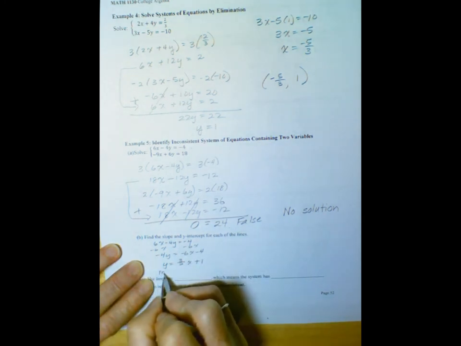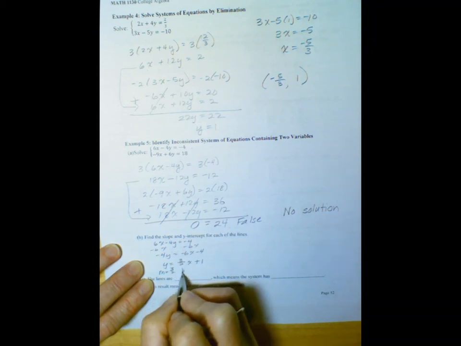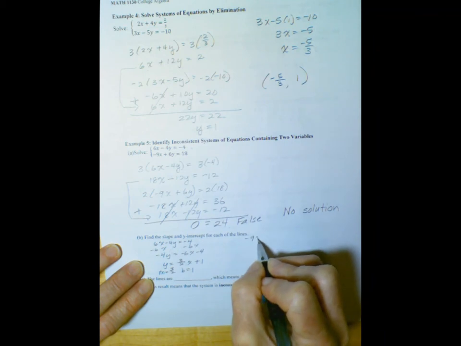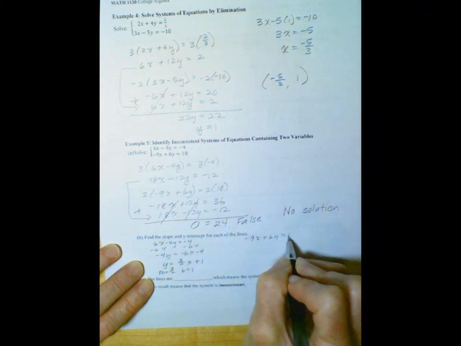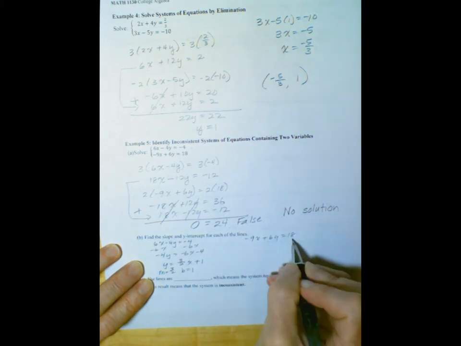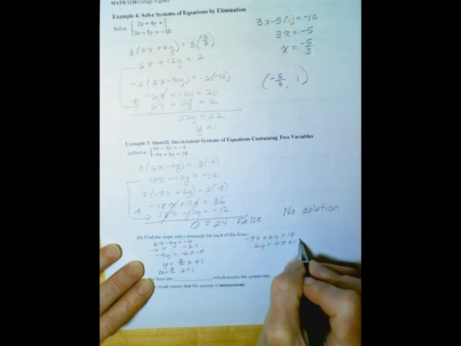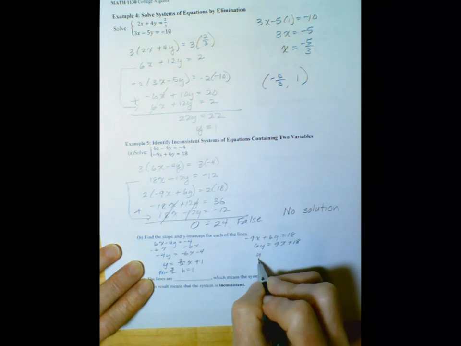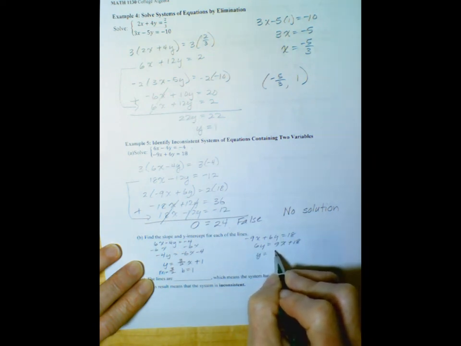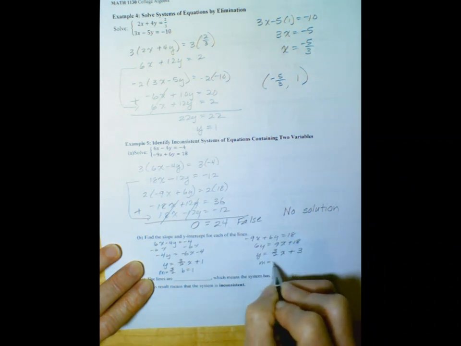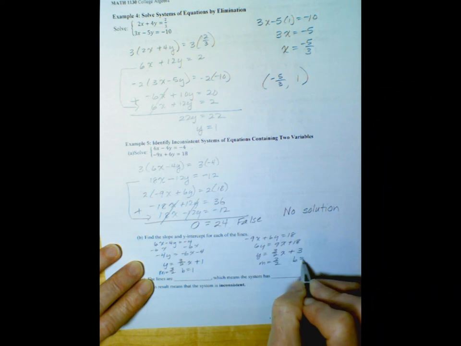So the slope is 3 halves, and b is 1. Let's do it for the other one. Negative 9x plus 6y equals 18. So I'll add 9x to both sides, divide everything by 6. So 9 over 6 is the same as 3 halves, and 18 divided by 6 is 3, so m equals 3 halves, and b equals 3.